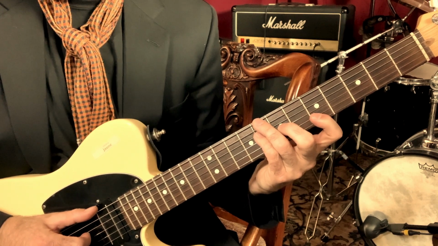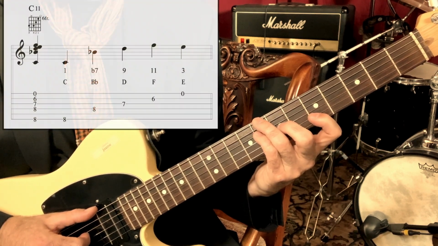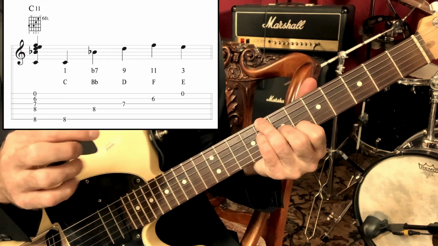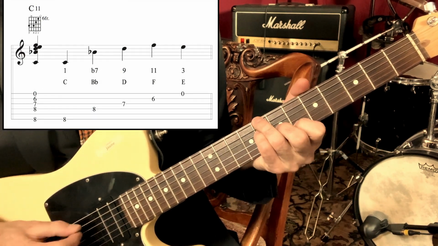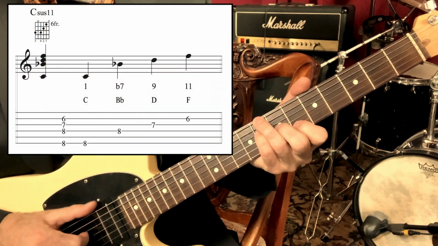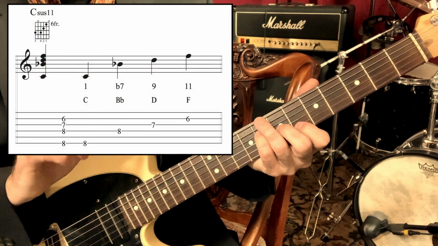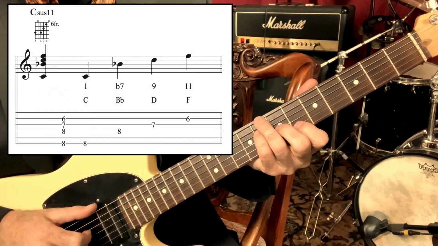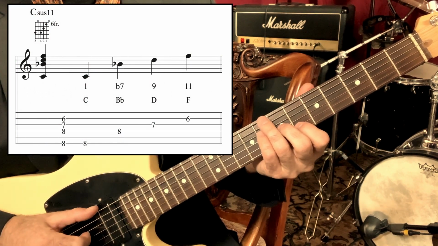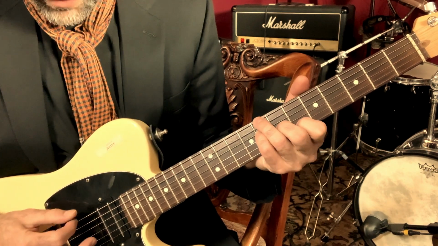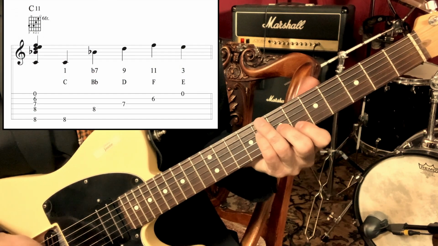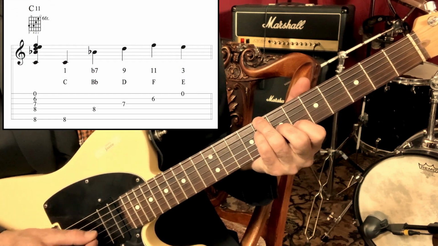Now, I said earlier C11 is a dominant chord, and this is true as long as you have the 3rd in there. If you play this C11, that's actually a type of suspended chord because there is no 3, no major 3 or minor 3. Again, suspended chords are beyond the scope of this lesson. But if I throw in that 3rd, now I've got my C dominant 11 chord.